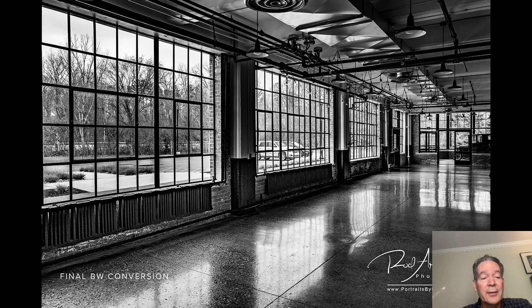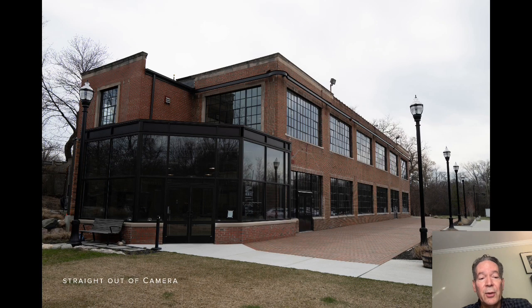So now let's go to the outside image. This is an exterior image of Phoenix Mills directly out of the camera. So this is what you get. You can see the perspective's a little off here. The light posts are a little crooked. That's what the camera does.